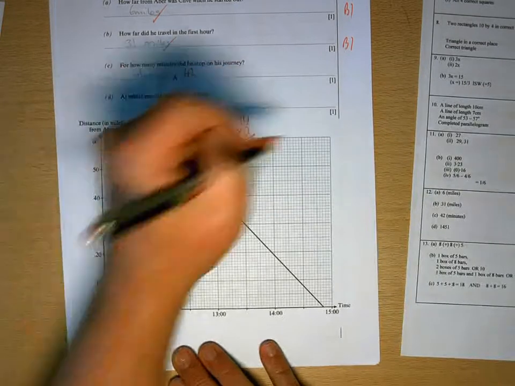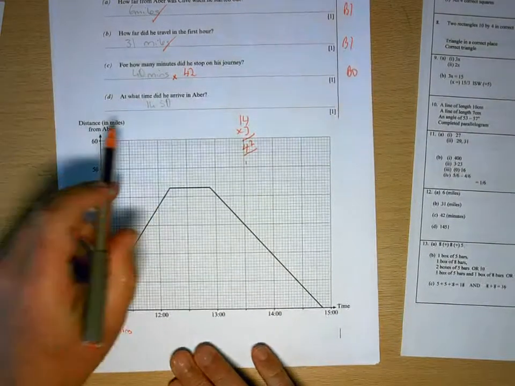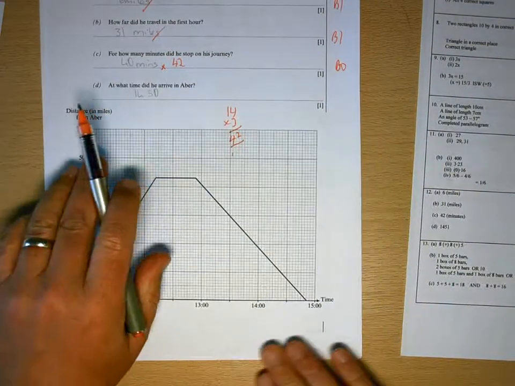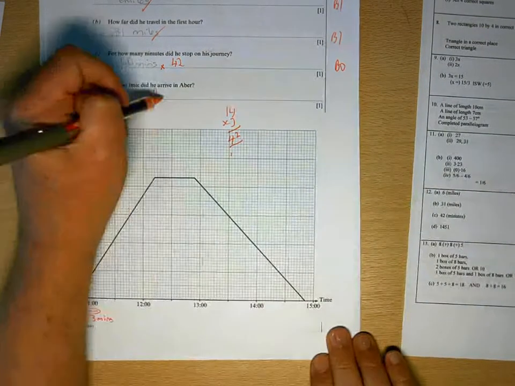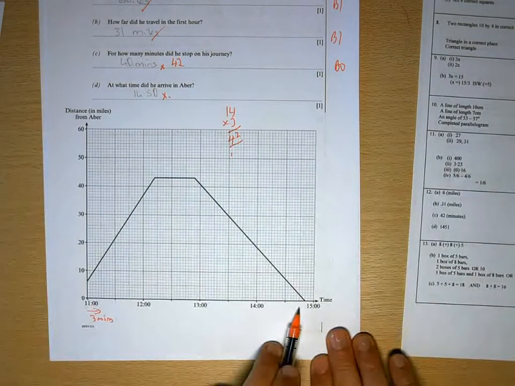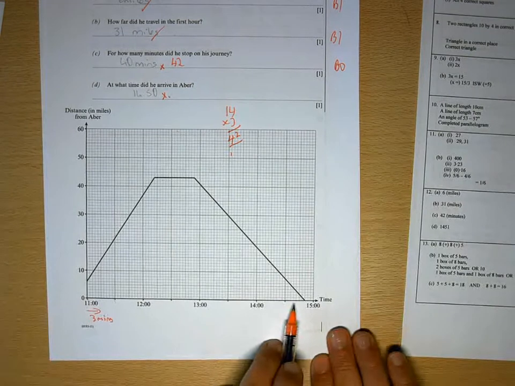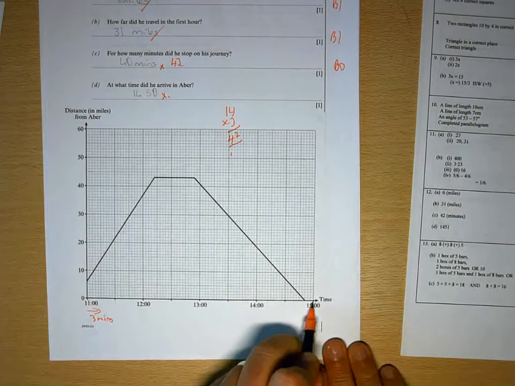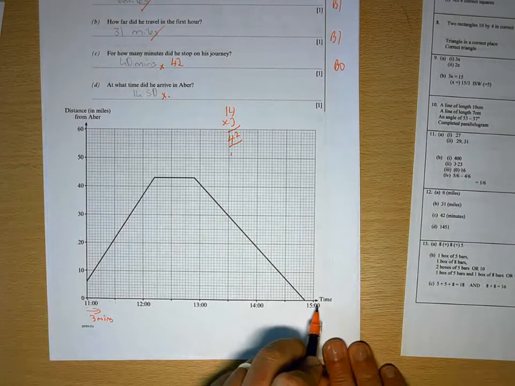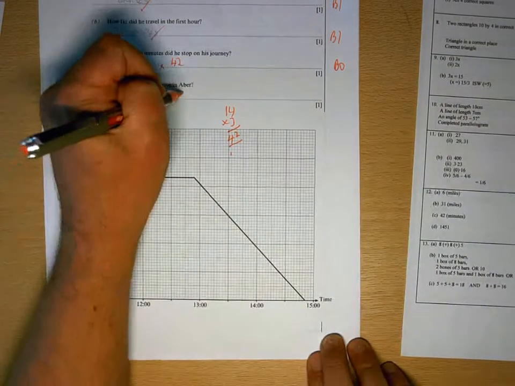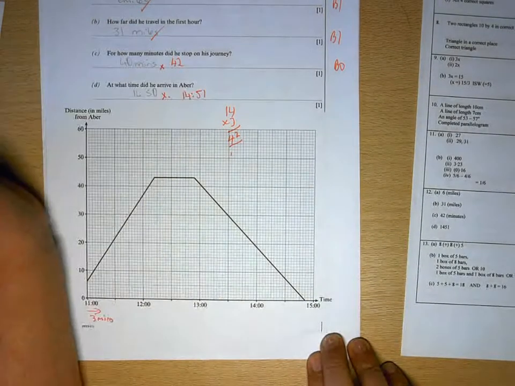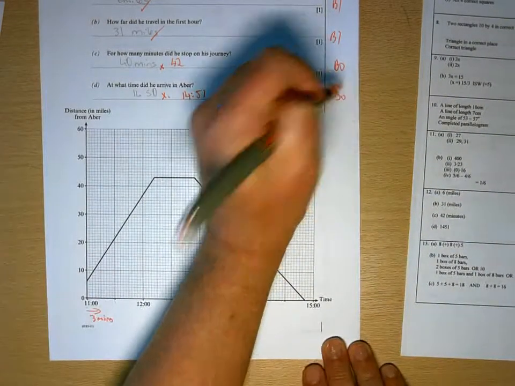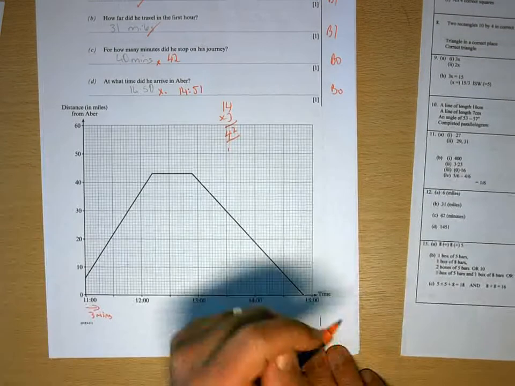So you lose that answer there. And what time does he arrive in Aber? Well, again, you've gone wrong here because probably you've worked out the size of the little squares wrongly. What we've got there is 3, 6, 9 minutes before 15, and 9 minutes before 15 is going to be 14:51. So you lose that mark there as well. So for the page, 2 marks.